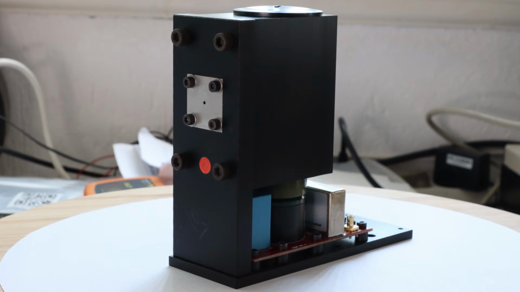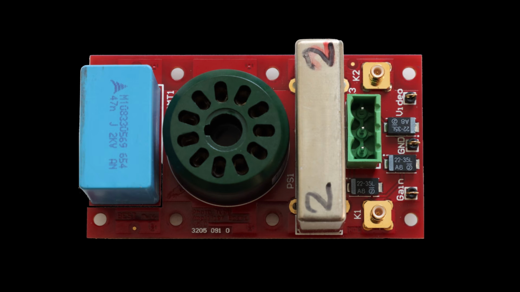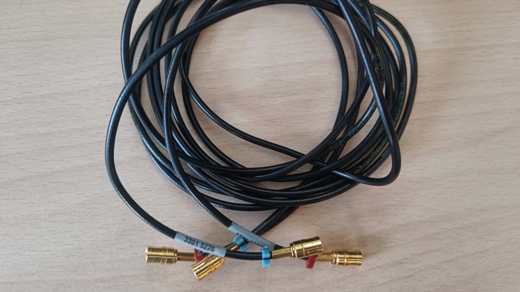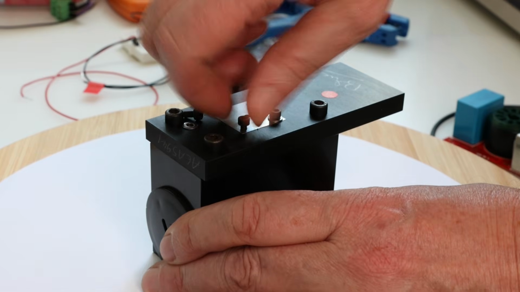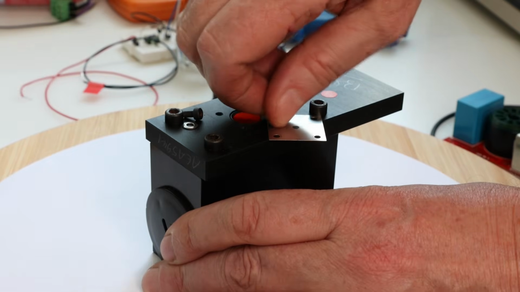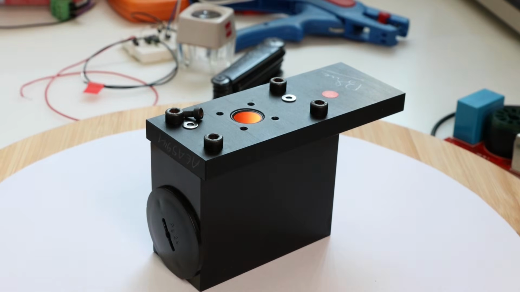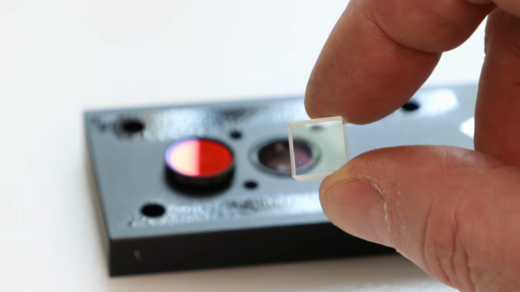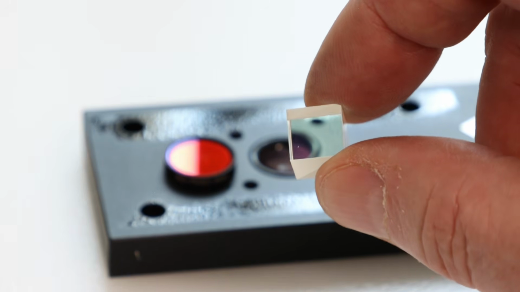A protective and sturdy anodized aluminum housing, a special PCB with all the additional electronic components such as a socket, high voltage power supply, an electronic circuit that amplifies the output signal, and even a set of cables. On top of that, these also contained a little bonus. Inside the aluminum housing, I discovered a nice bandpass interference filter, a 20mm plano convex lens, and a polarizing beam splitter, which can all be useful in later experiments.